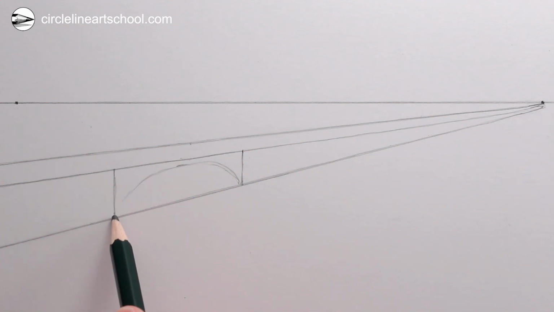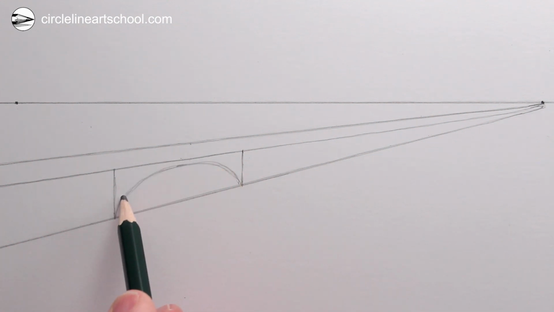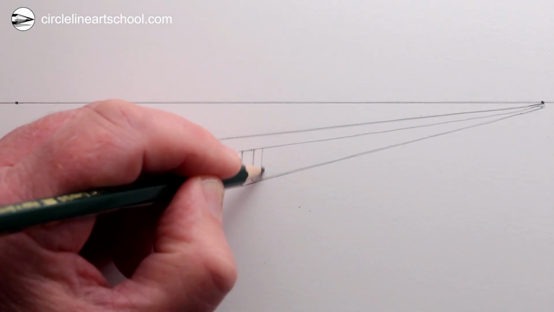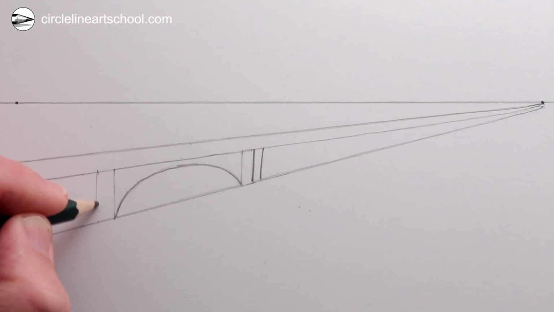So that's the basic shape of the bridge. We could add some more lines on the right of the bridge, two vertical lines I'm going to add. And then two vertical lines on the left of the bridge too.